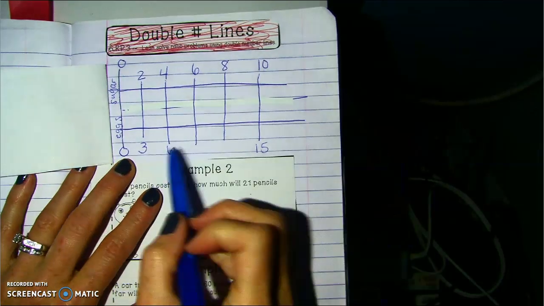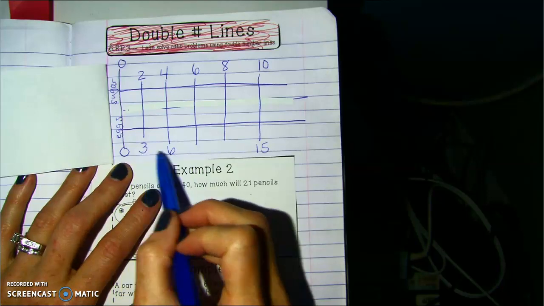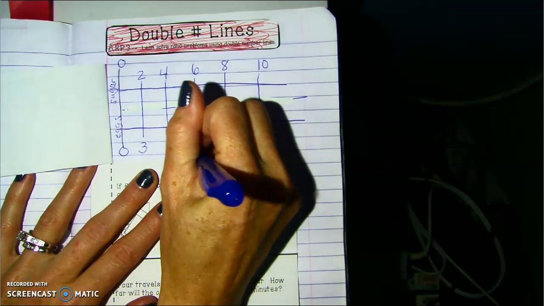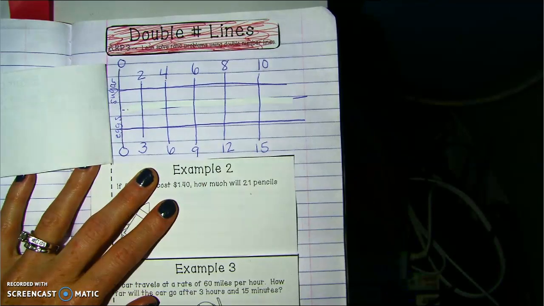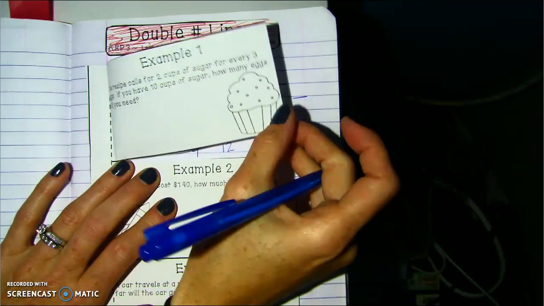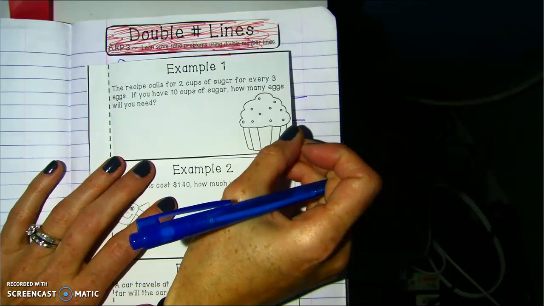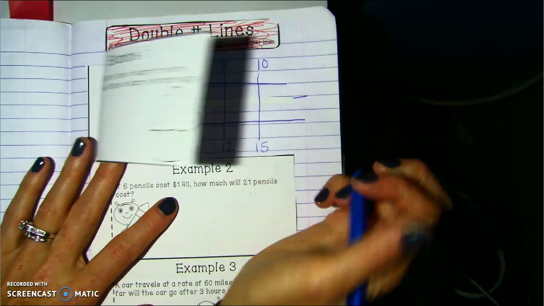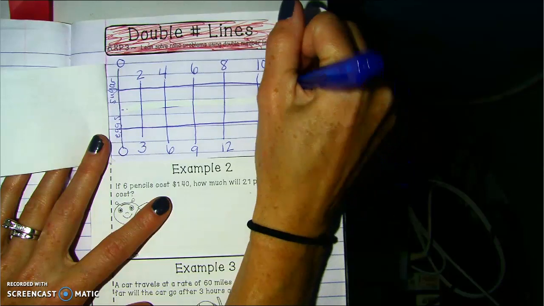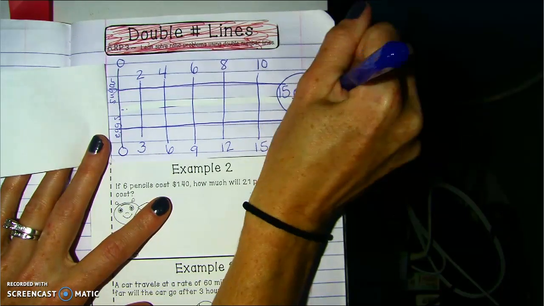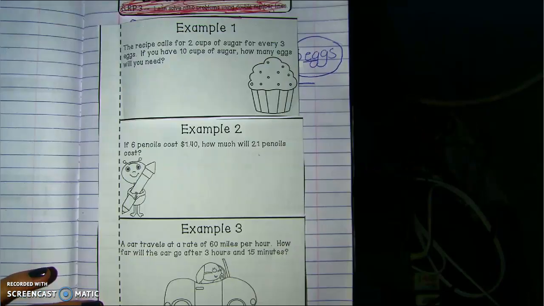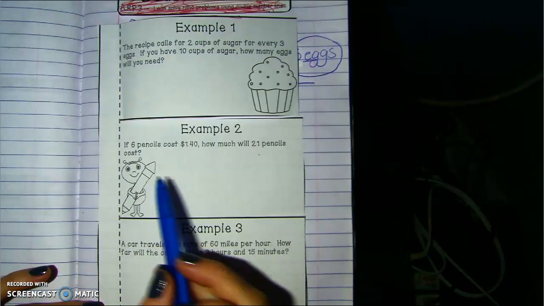Good. So at the bottom, we're just going up by threes. 3, 6. So what is this one going to be, class? 9, and this one is 12. So my answer to this problem is, if you have 10 cups of sugar, how many eggs will you need? 15. So I'm going to write 15 eggs. 15 eggs.